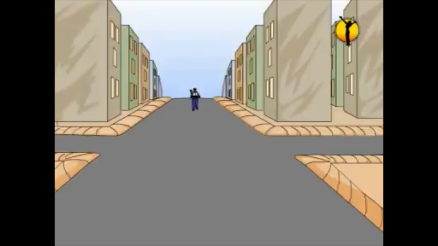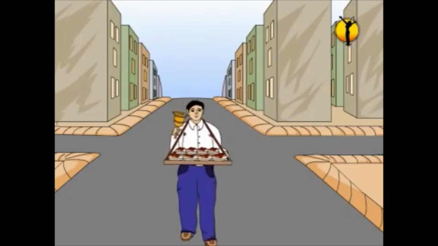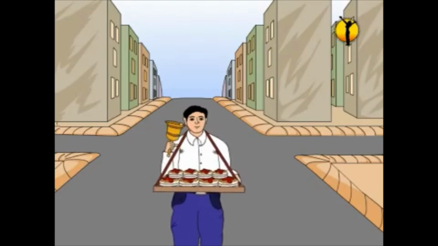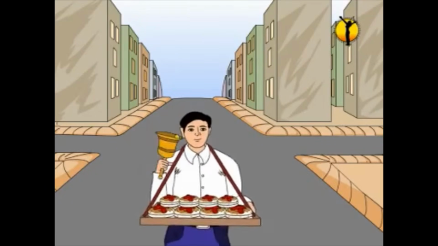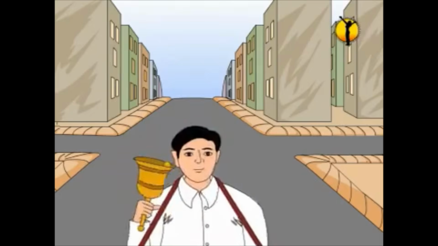Hot cross buns, hot cross buns, 1 a penny, 2 a penny, hot cross buns. If you have no daughters, give them to your sons. 1 a penny, 2 a penny, hot cross buns.